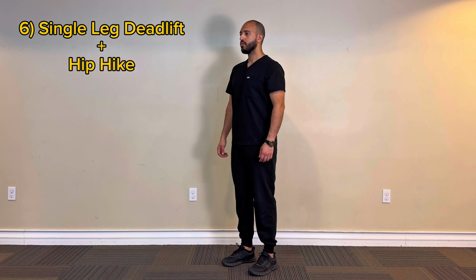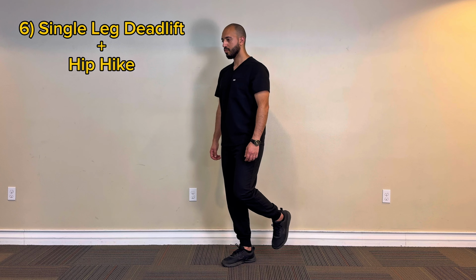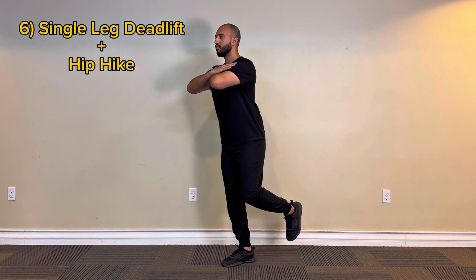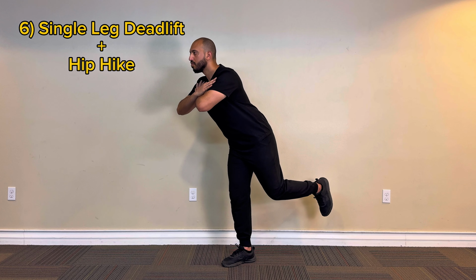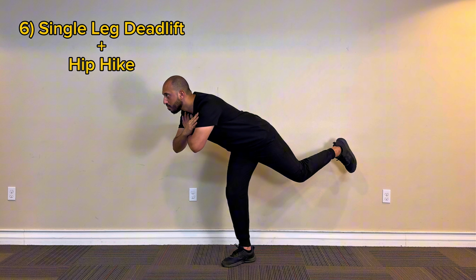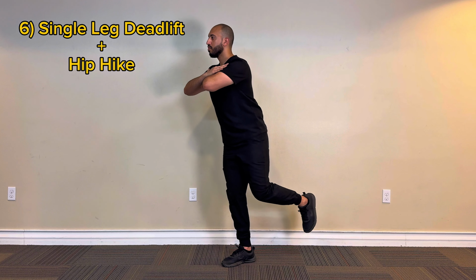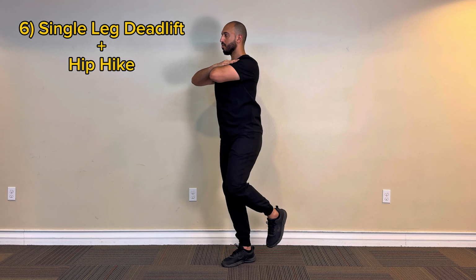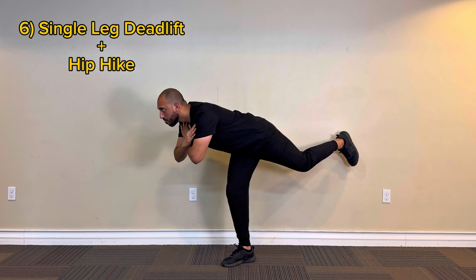The 6th exercise is a single leg deadlift with a hip hike. Stand on one leg with a soft bend in the knee, then hinge forward at the hips with the opposite leg going behind you while keeping your back straight. Slowly return to the starting position, then add a hip hike motion by slightly raising the hip of the lifted leg and lowering it down with control. That's 1 rep. Go for 3 sets of 8 to 10 reps.